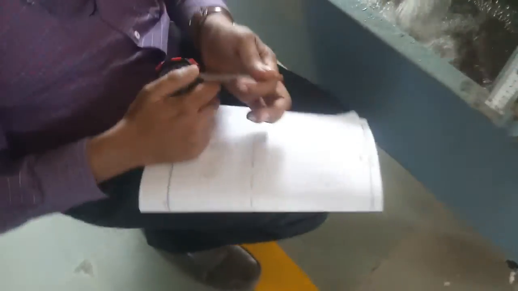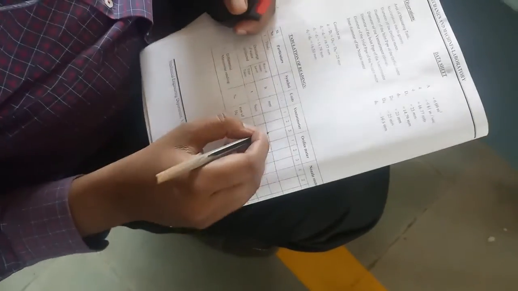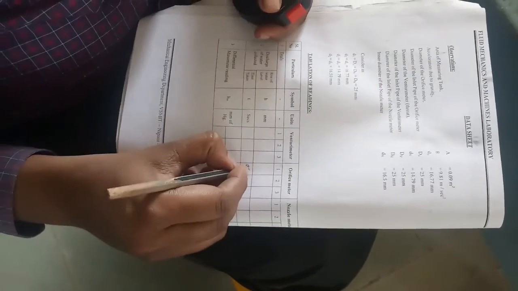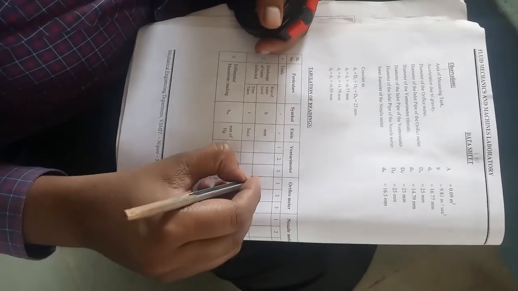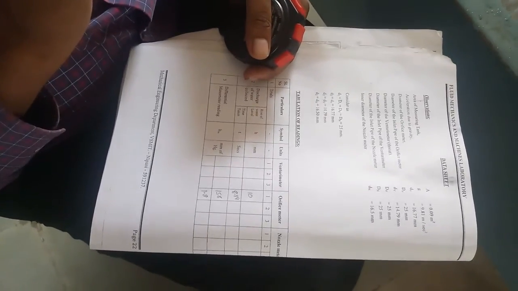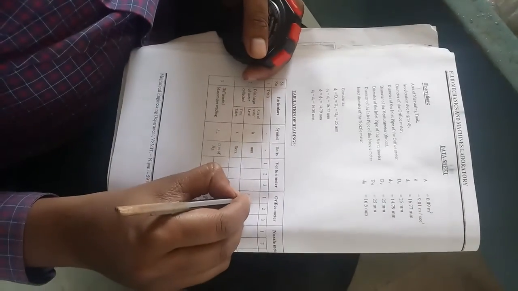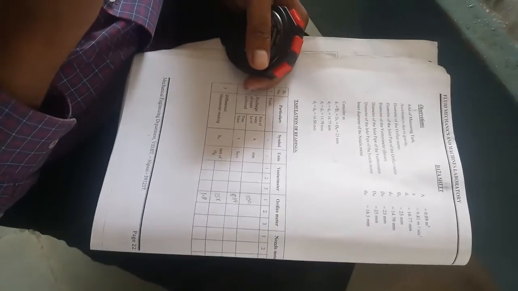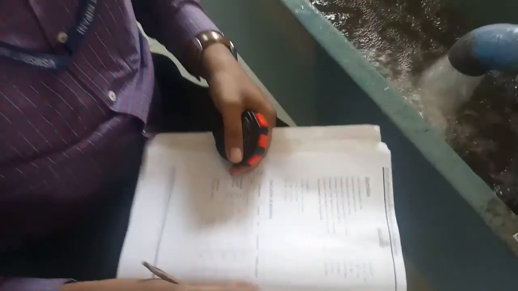So I'm going to write 8.88 seconds. The height is around 10 centimeters, so that is around 100 mm over here. Okay, so this is my first set of readings.